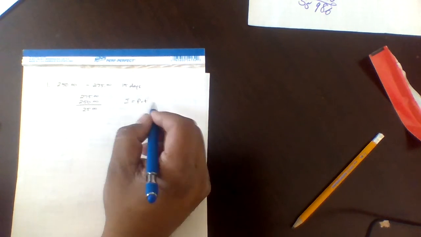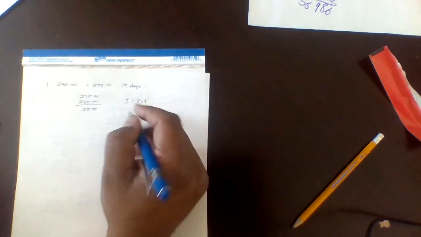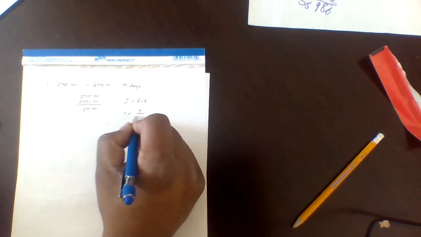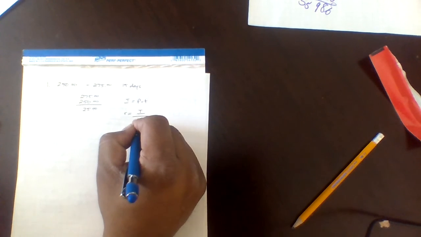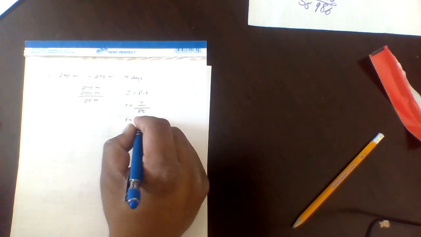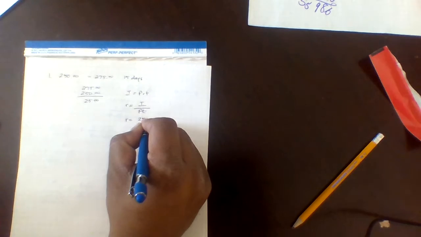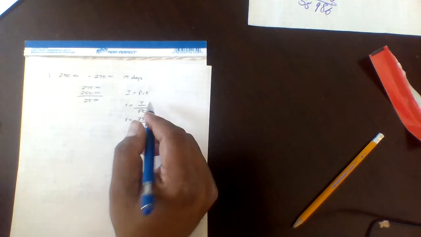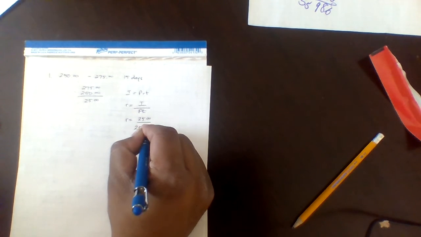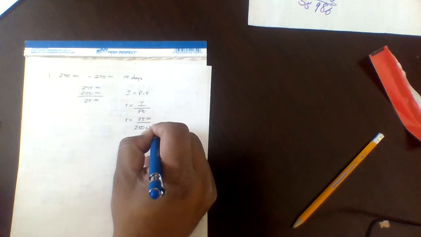We know I, P, and T; we just don't know R. So we rewrite the formula: R equals I divided by PT, which is $25 divided by the principal, 250, multiplied by the 15 days.